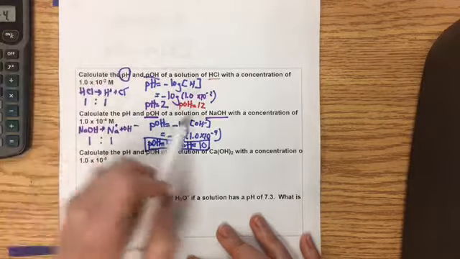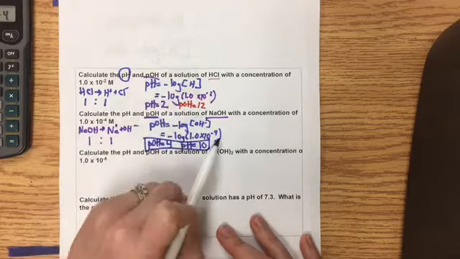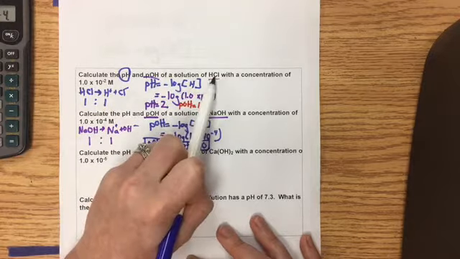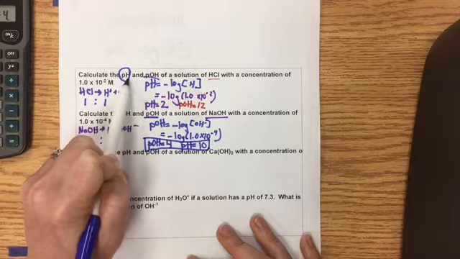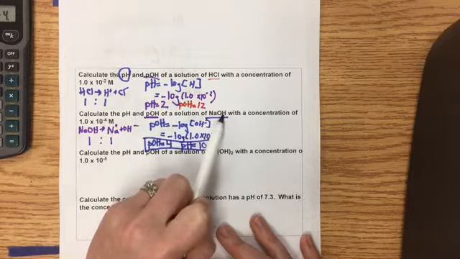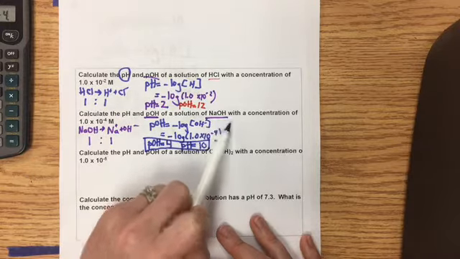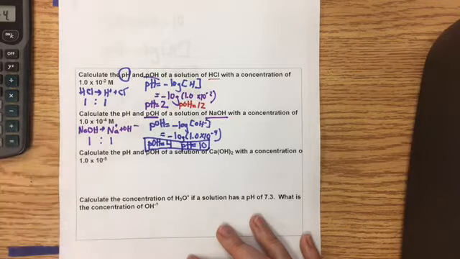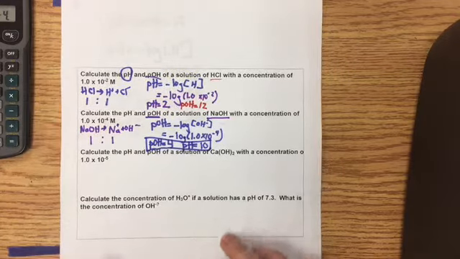Okay, so now remember, there's a difference between the two problems. Since it was HCl and it was an acid, I found the pH first. Since NaOH produced OH and was a base, I had to find the pOH first. So let's look at the next problem. Let's decide what we have to do.